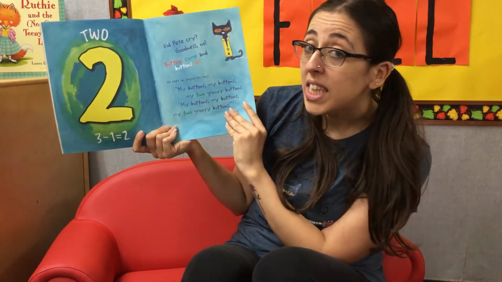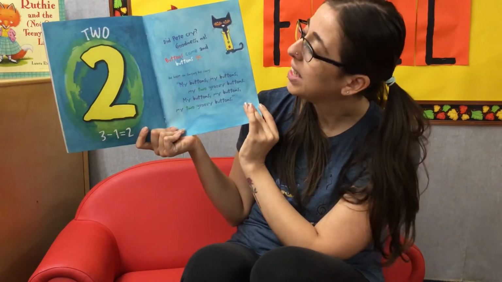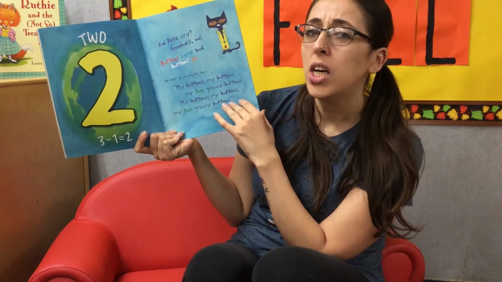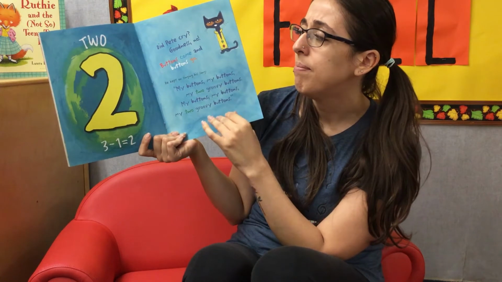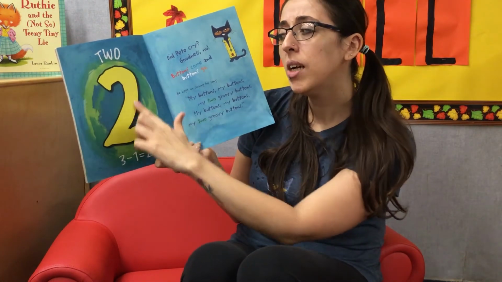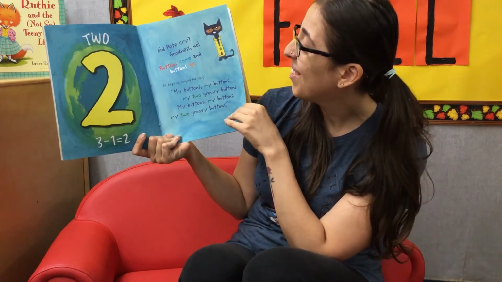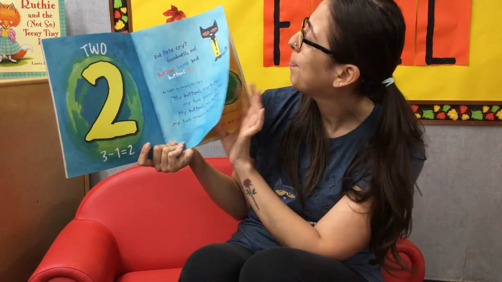Do you notice the colors are changing on the pages? What colors do we see? The other one I saw for the number 3 was red. So this one, does anybody know this color? Aha, it is yellow. You're right. You guys are so smart.